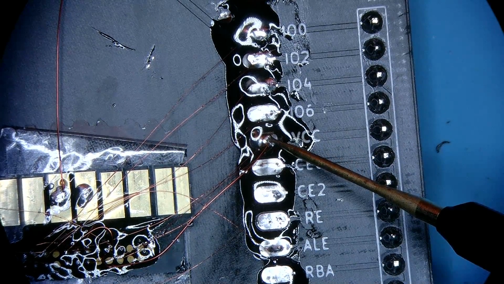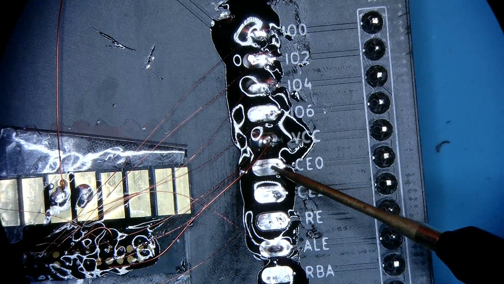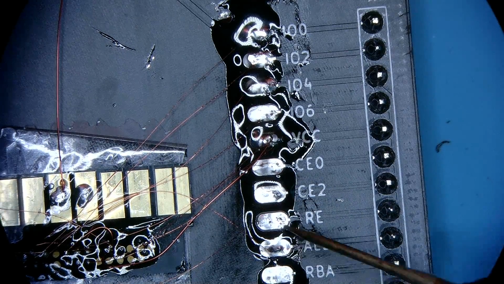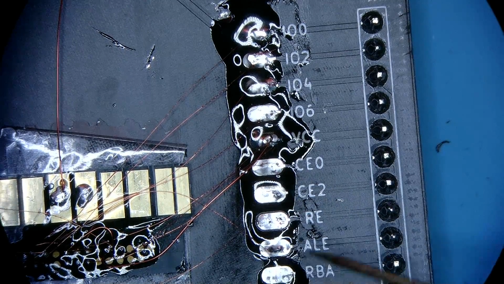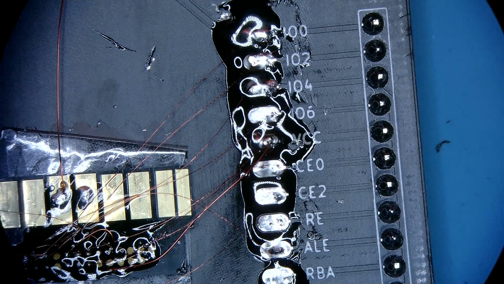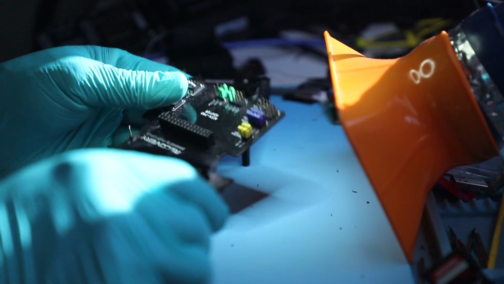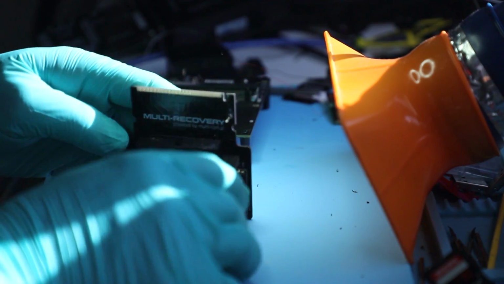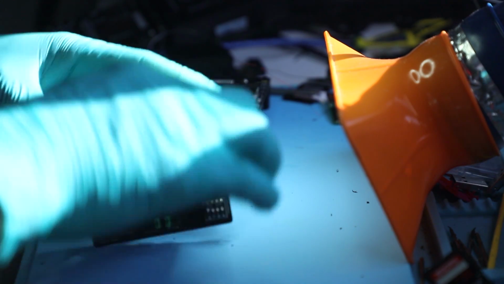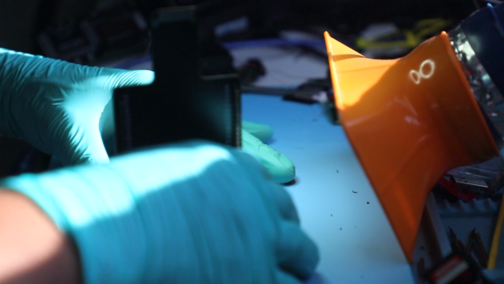This was buzzing before, not anymore. That's it, we have it all. First we're gonna connect the reader to this adapter, and that adapter goes into a multi-board.